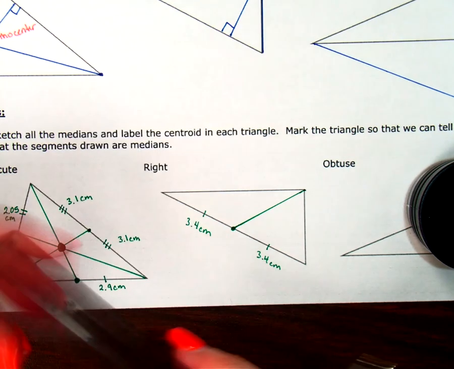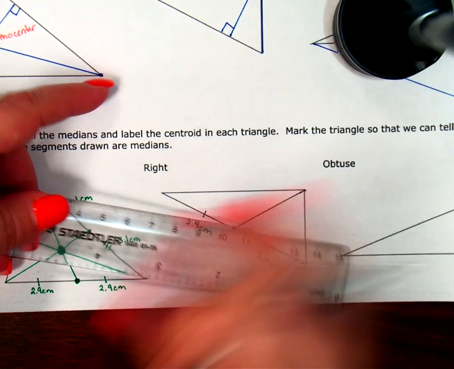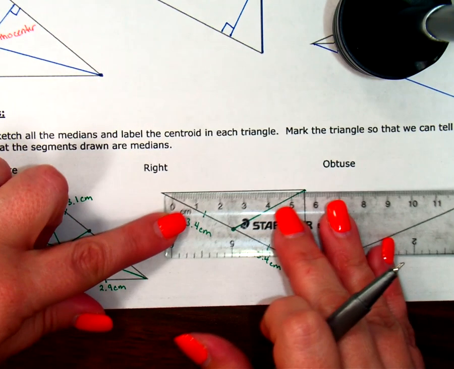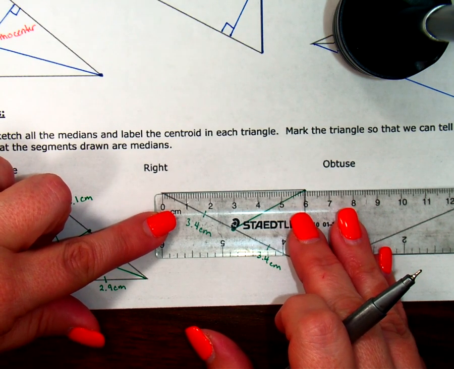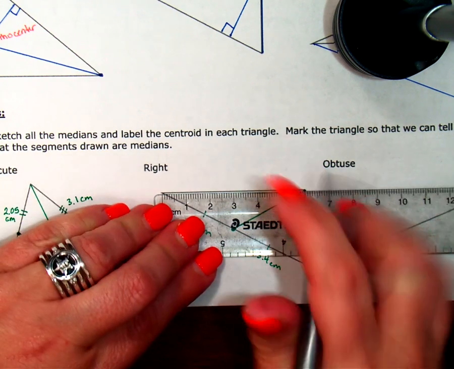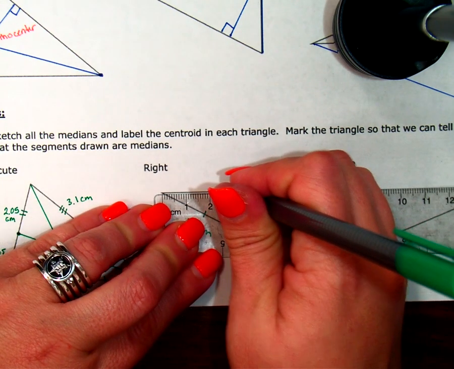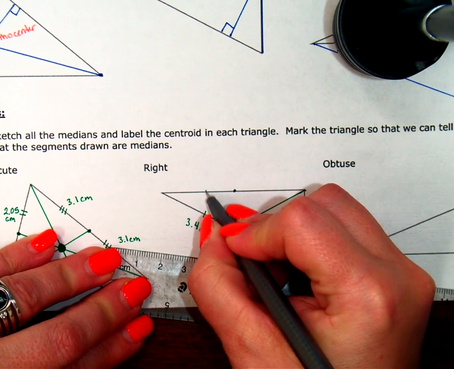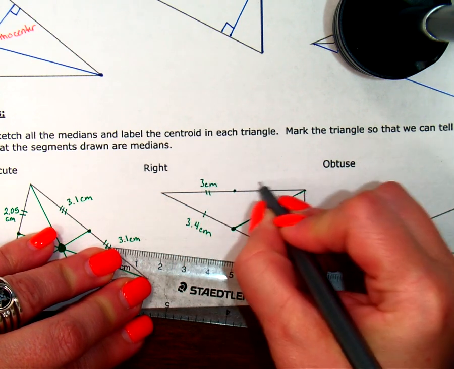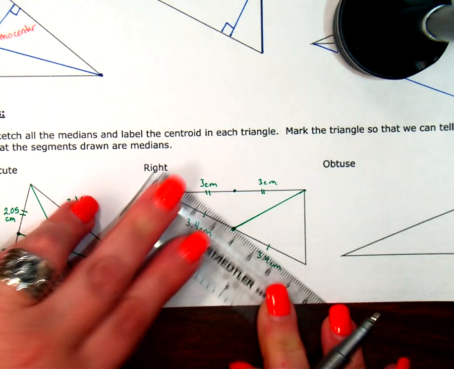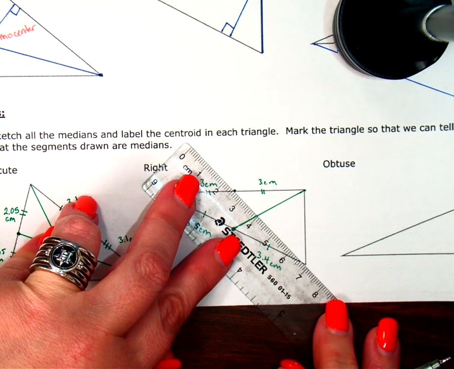I'm going to measure my top piece. Ooh, 6 centimeters. So 6 centimeters, that's going to be 3 centimeters. Different from the other one, 3 centimeters and 3 centimeters. And I'm going to connect back over here.